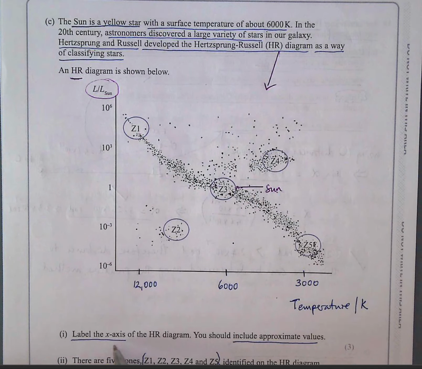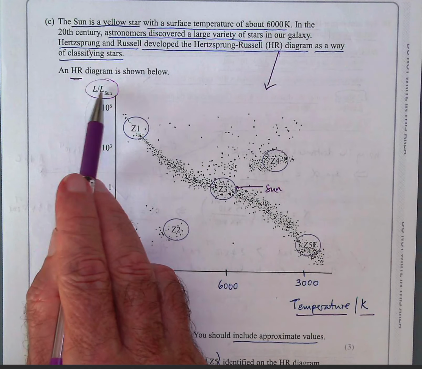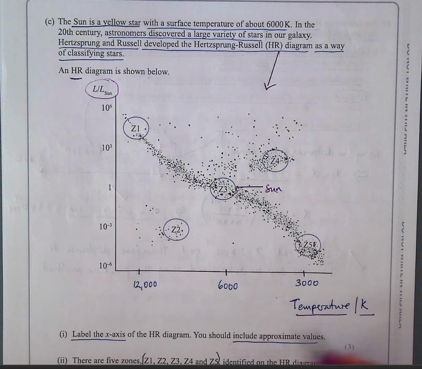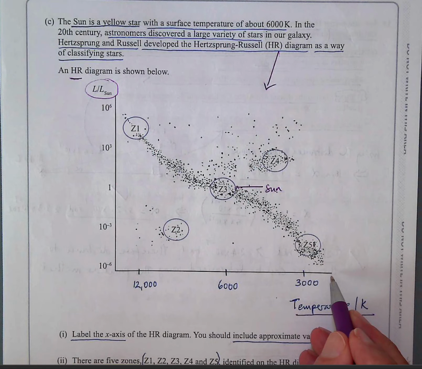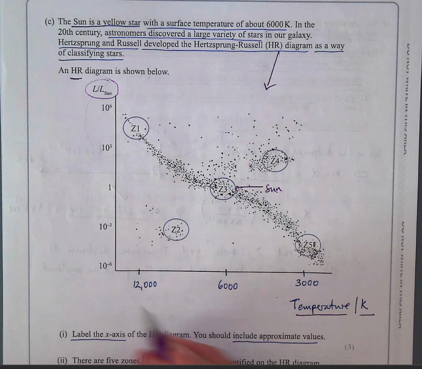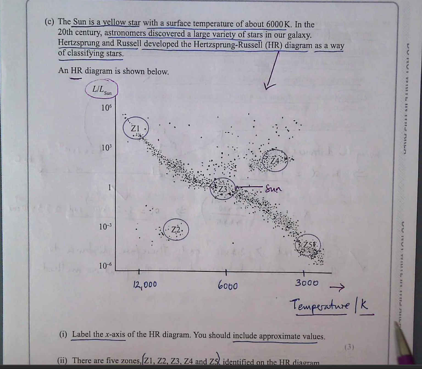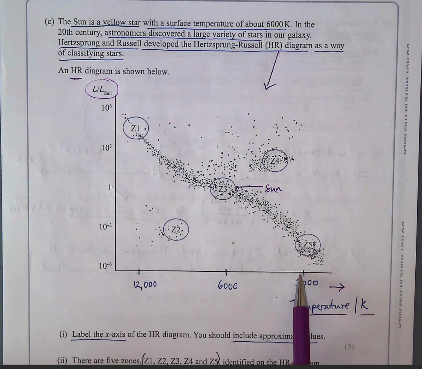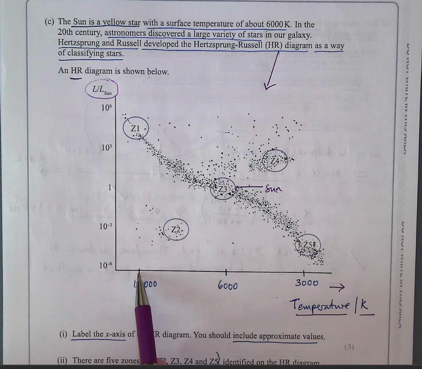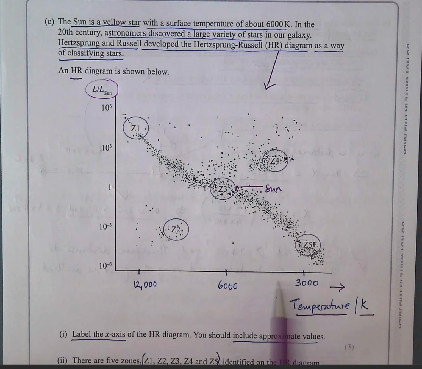They want you to label the x-axis to see that you know what the x-axis is. If this is the luminosity compared to the luminosity of the Sun, they want you to then tell us that the temperature is the horizontal axis. The other thing they want you to remember is that this is not a linear scale, and as you go this way, the temperature decreases. Normally we would go this way and the temperature increases. So you see from here to here, it's doubled. And then the next time it doubles again, and that's what happens with log graphs. It's not a linear scale.